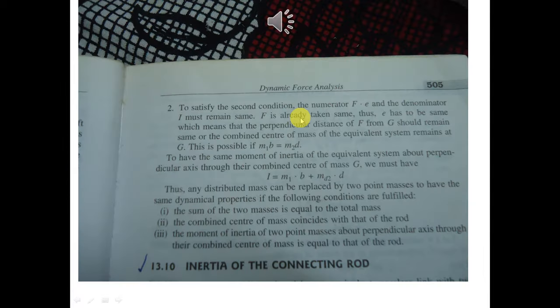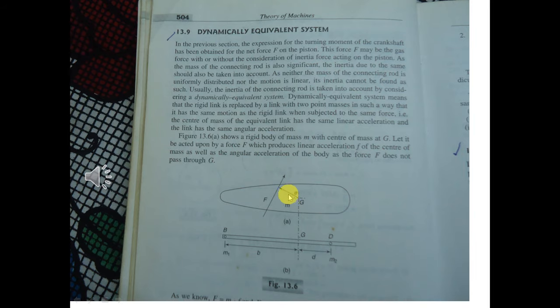So we know the expression force is equal to m into f, and F dot e is equal to I into alpha. So the acceleration of G is f is equal to capital F by m, and the angular acceleration of the body alpha is equal to capital F into small e divided by I, where e is the perpendicular distance of F from G. So this e is the perpendicular distance of F from the center of mass at G, and I is the moment of inertia of the body about a perpendicular axis through G.